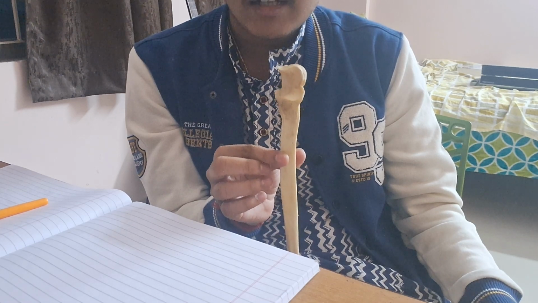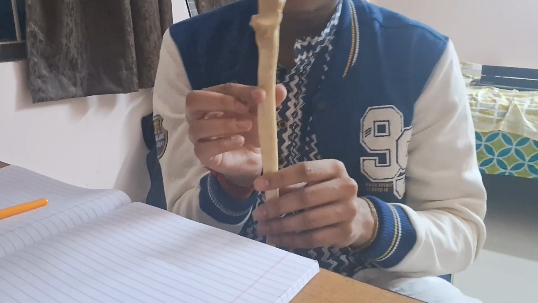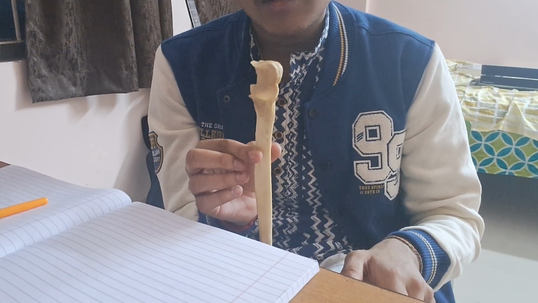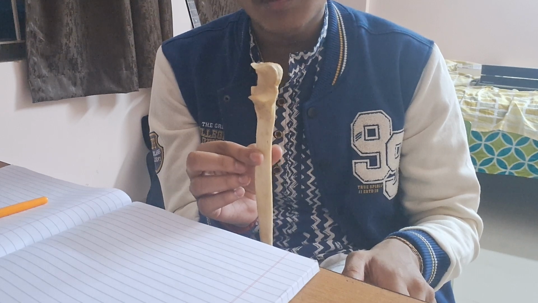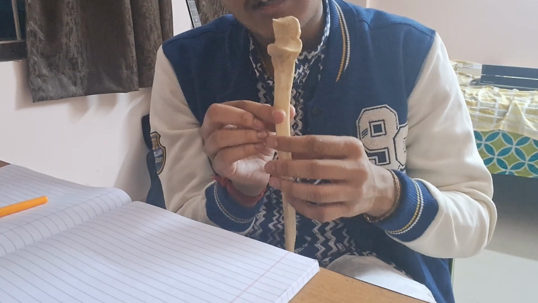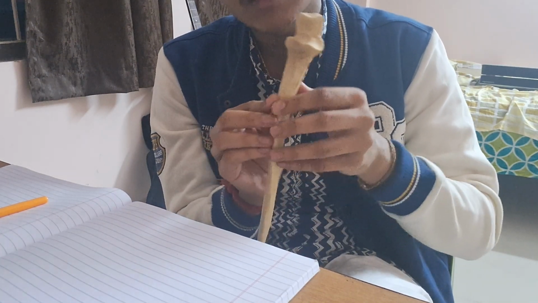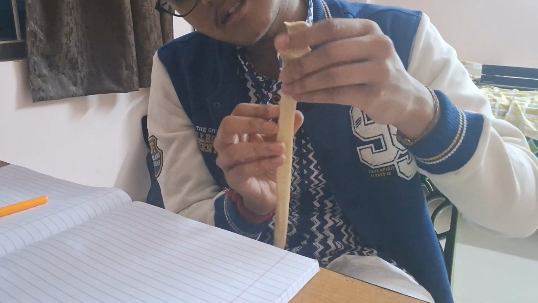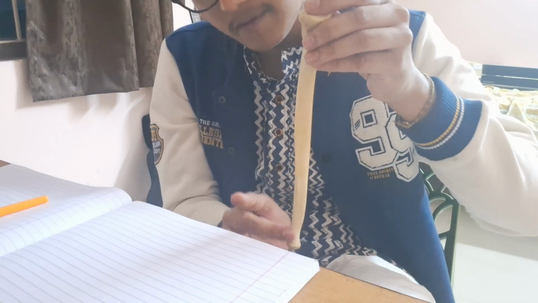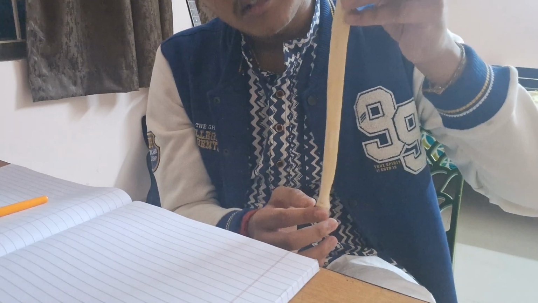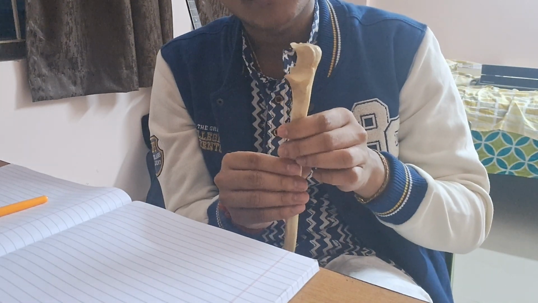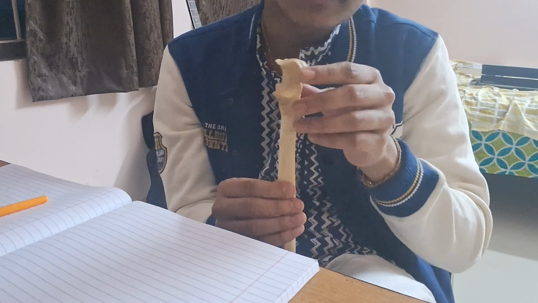It's the right ulna. Talking about its borders, as I said earlier also, you have to hold it in anatomical position, and you have to talk about the borders. This sharp border, which is continuing from the supinator crest, is the interosseous border, also called the lateral border.